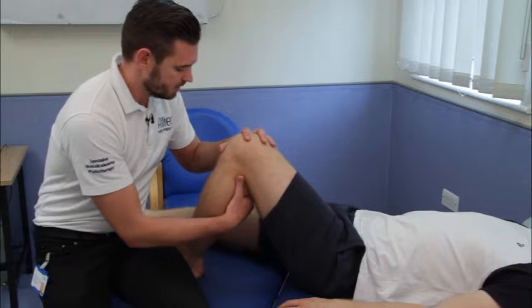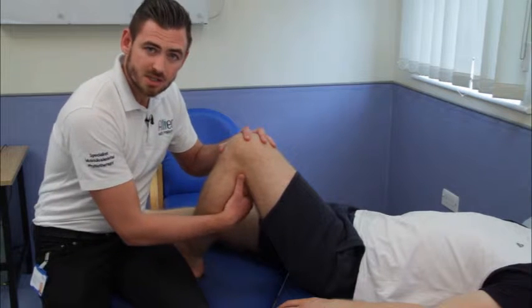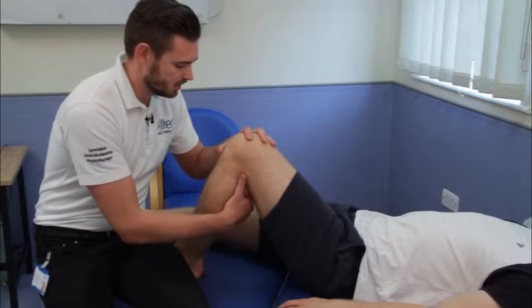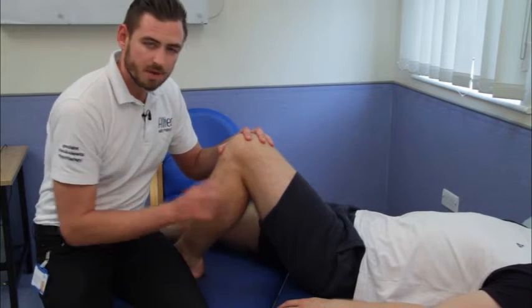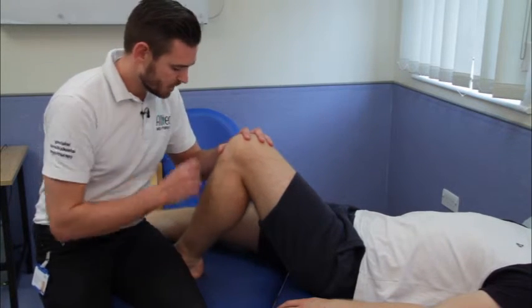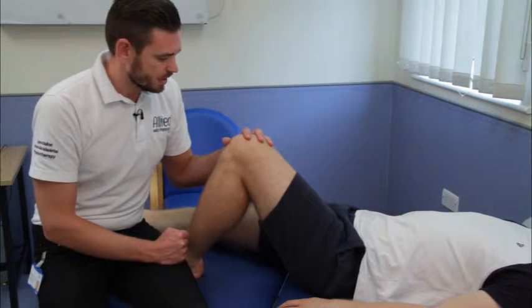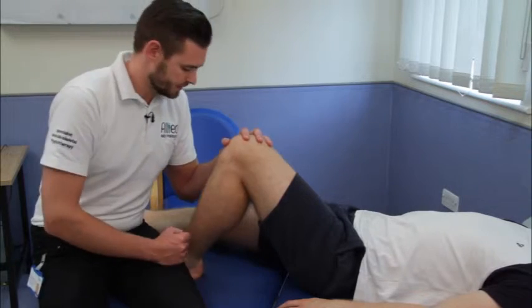And what we're looking for is any anterior translation, any forward movement of the tibia on the femur, of the shin bone on the thigh bone. And you must compare both sides. The second test we can do for the ACL, for the anterior cruciate ligament, is the Lachman's draw test.